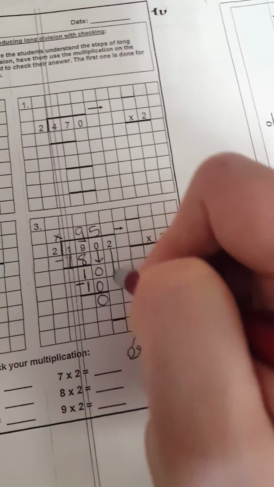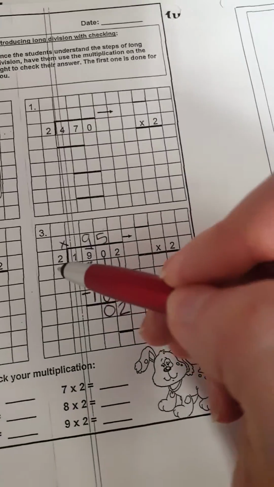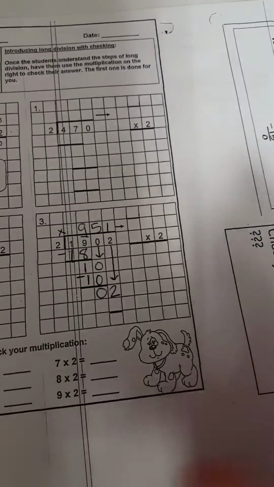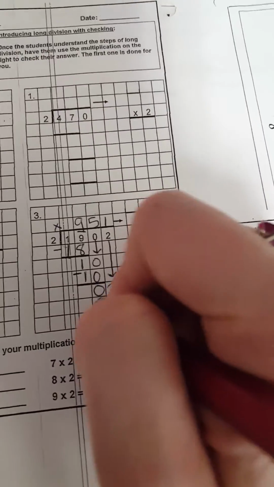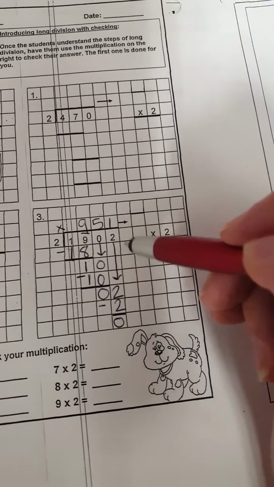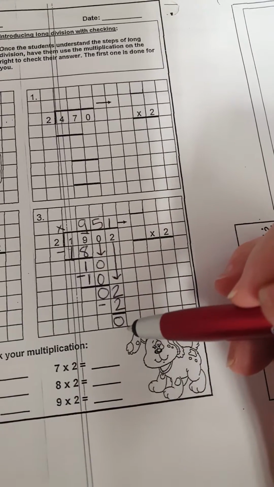Then I'm going to bring down the 2 and repeat the steps again. 2 goes into 2 1 time. Then I multiply. 1 times 2 is 2. Then I subtract. I get a 0. I've got nothing to bring down here. So I look to see if I have a remainder. I don't have a remainder.